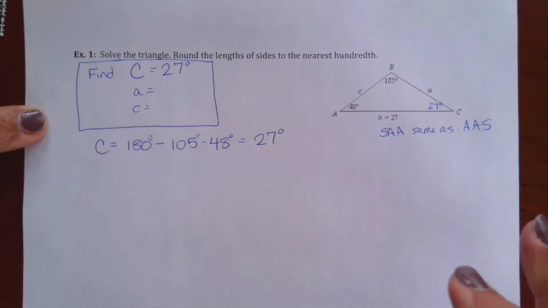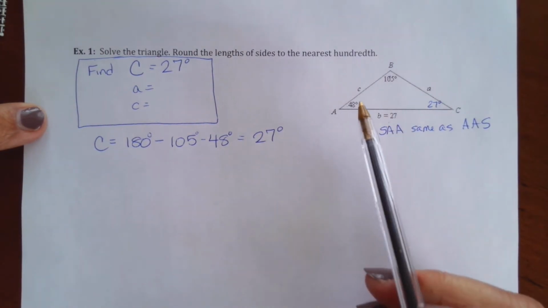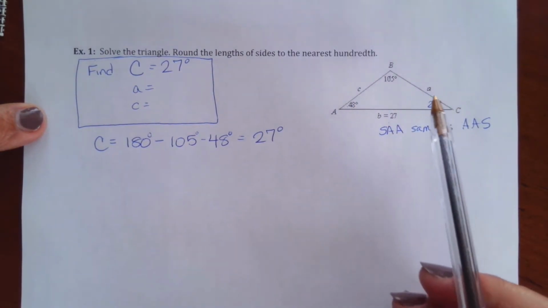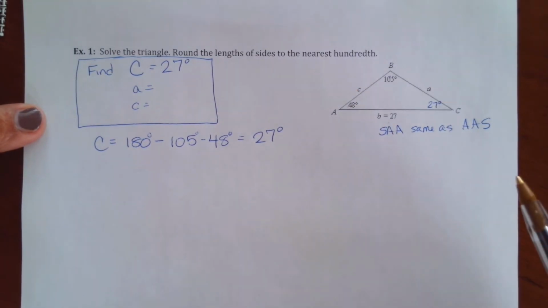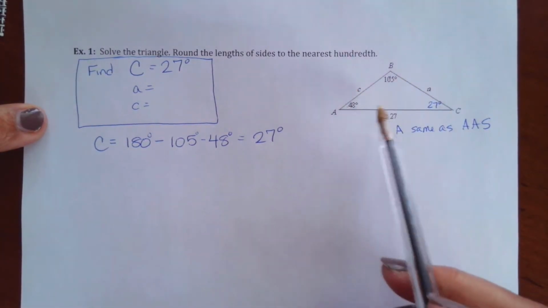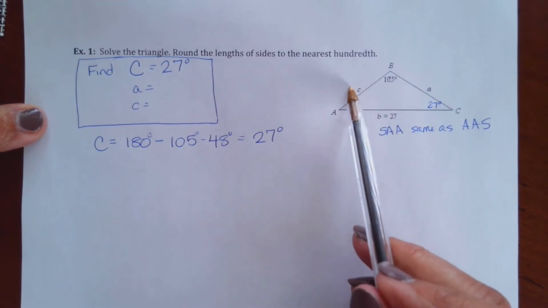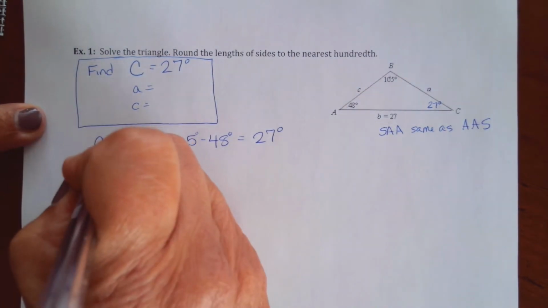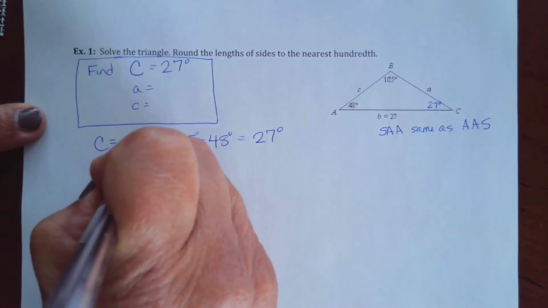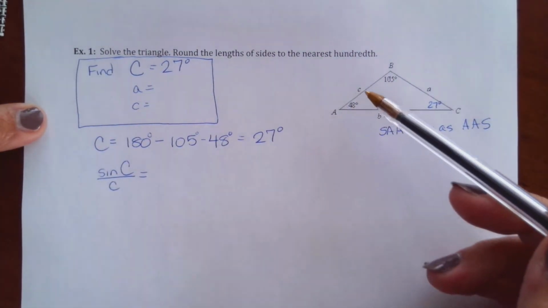Okay, so now here's where I'm talking about what am I going to find first. I want to start with the smaller thing. So is A smaller than C, or is C smaller than A? Well, based on my angles, since C is the smallest angle, side C is the smallest side. So I'm going to start by finding side C, which means I'm going to start with the sine of C over C. Okay, because that's what I'm going to be looking for.